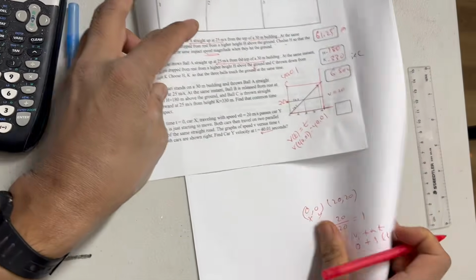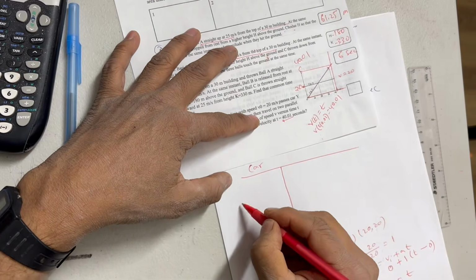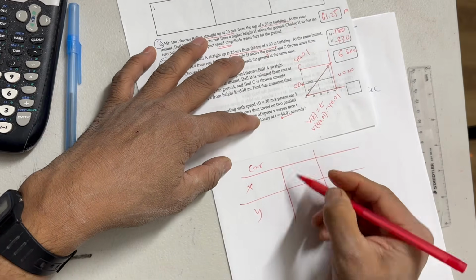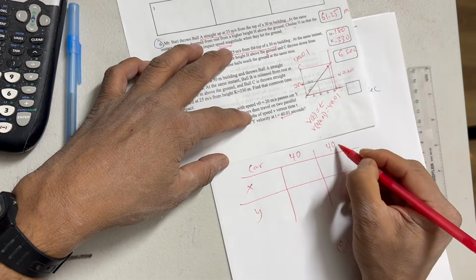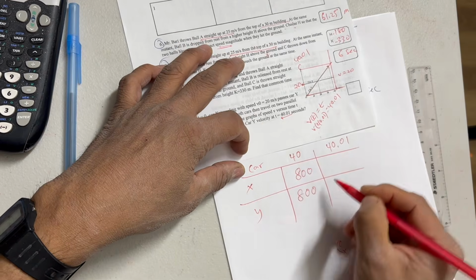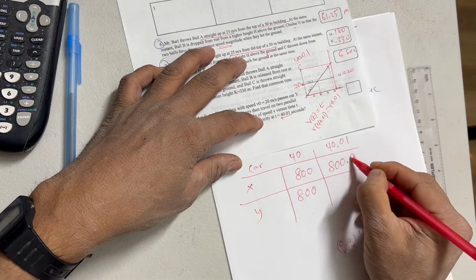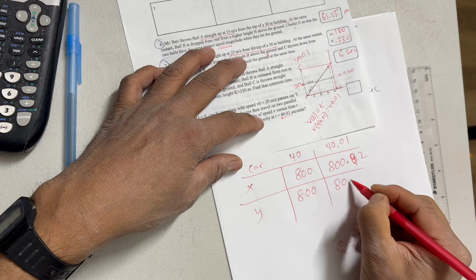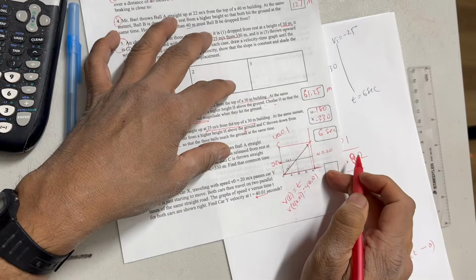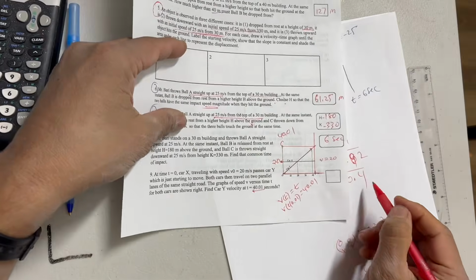I want you to see the car X and Y at 40 seconds and 40.01. At 40 seconds, they both have 800. At 40.01, this one has 800.2, and this one has 800.4. So anytime after 40 seconds, car Y goes ahead of car X. How do I know this is 800.4?